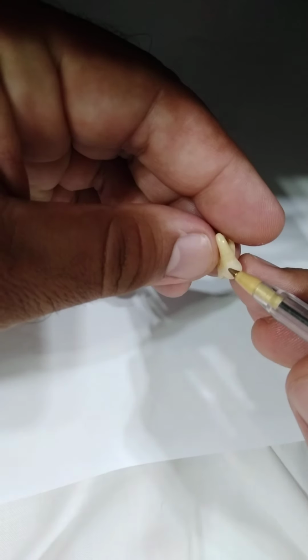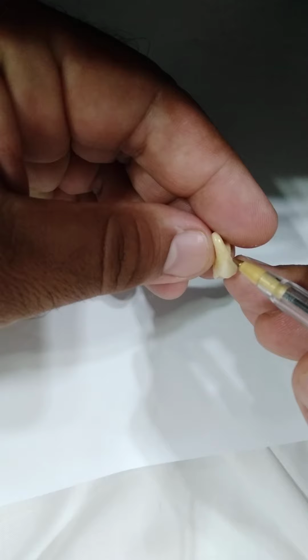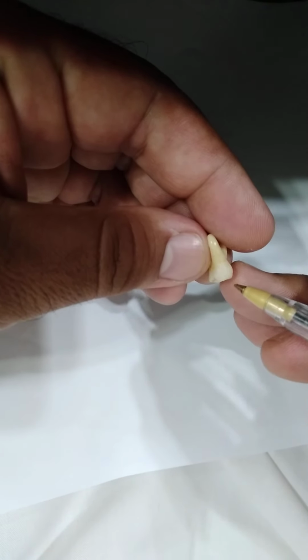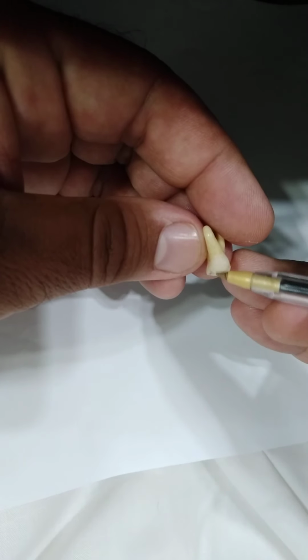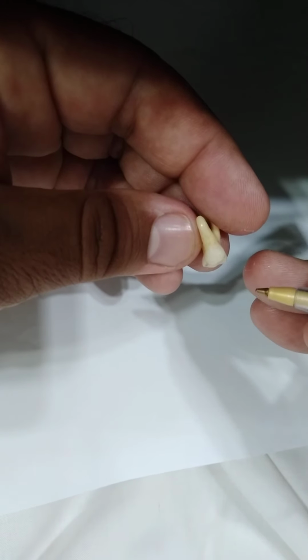The cervical line evenly or slightly curves towards the root apex. This surface is convex and smooth, lacking any grooves or depressions.